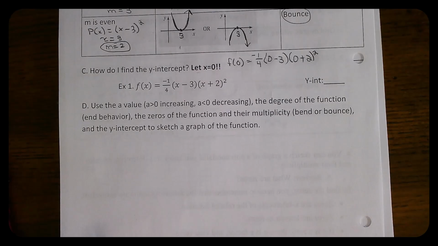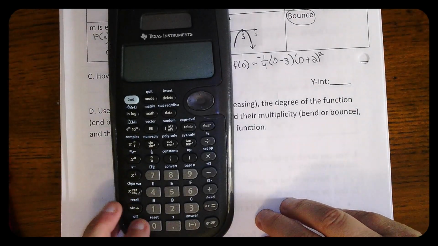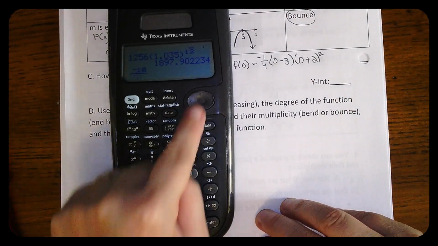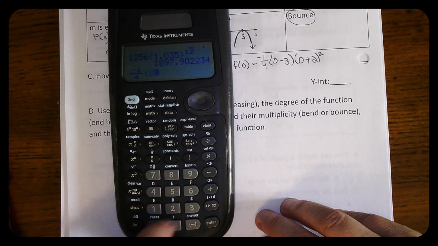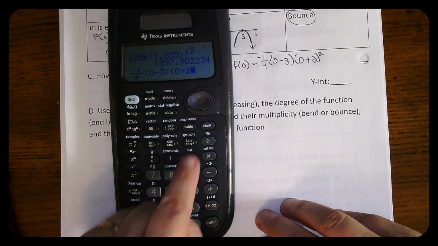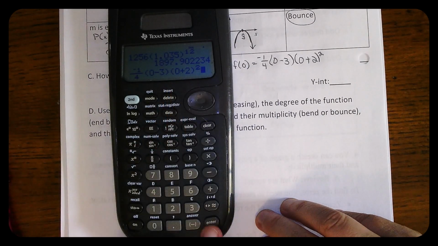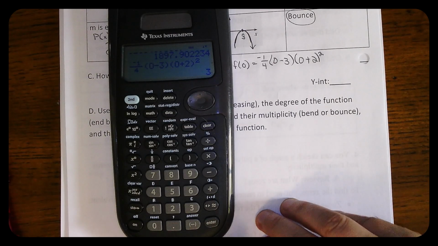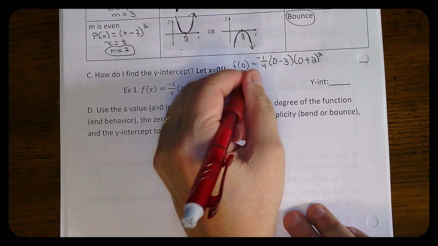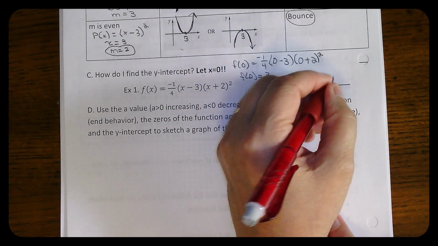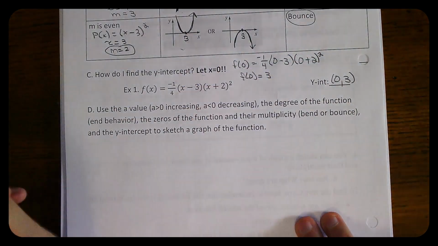And we can use our calculator for that. So negative 1/4 times 0 minus 3 times, because it's a factor, and factor means multiplication, times 0 plus 2 squared gives me 3. So when x is 0, I get 3. So the y-intercept is 0, 3.